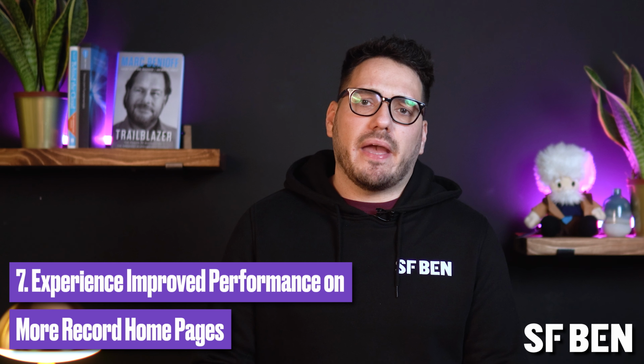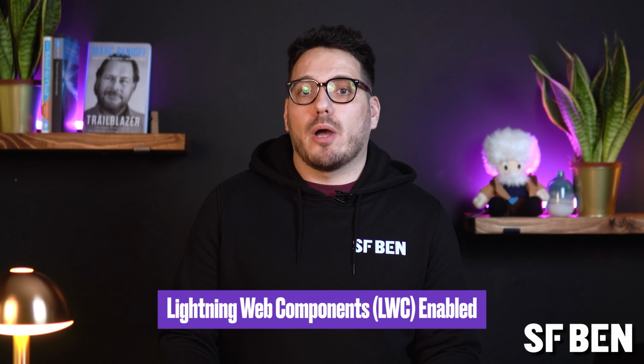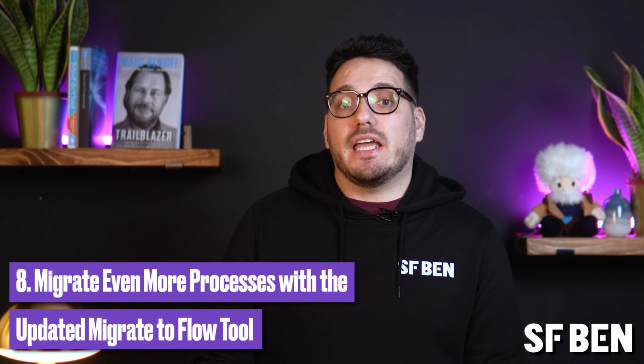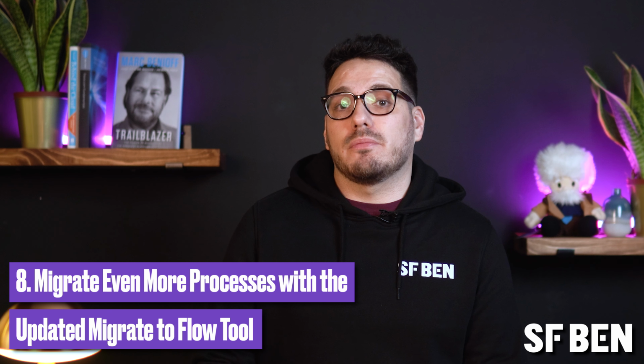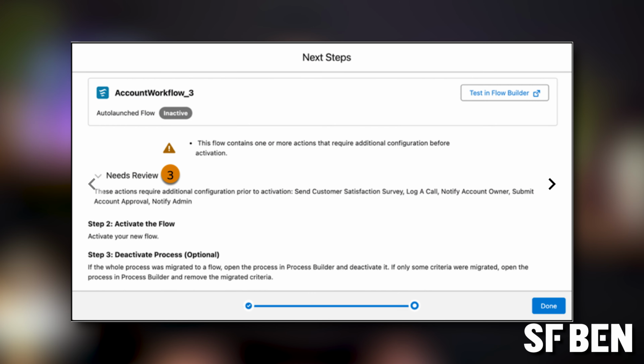Faster loading Lightning pages? Yes, please. More Salesforce objects are now Lightning Web Component enabled in Spring 24, meaning improved performance. Migrate even more processes with the updated Migrate to Flow tool. To assist you with your automation migration, the Migrate to Flow tool now supports partial migration for most actions. It will also prompt you with notifications of which actions need further configuration to complete the migration.